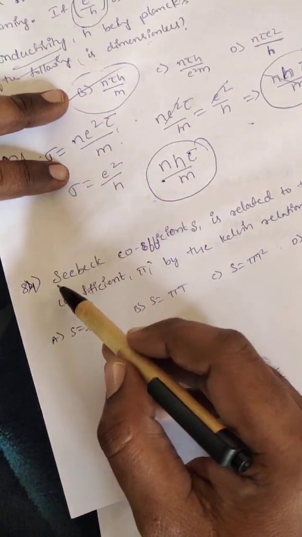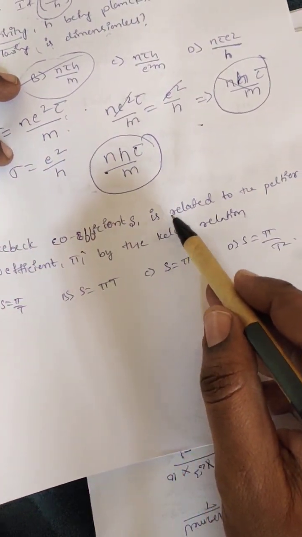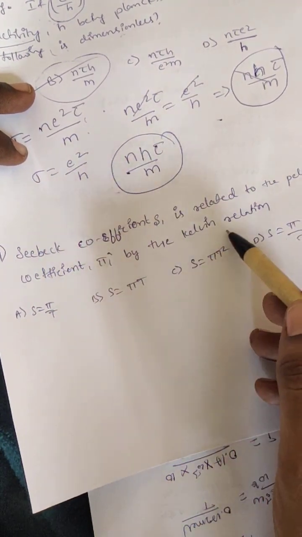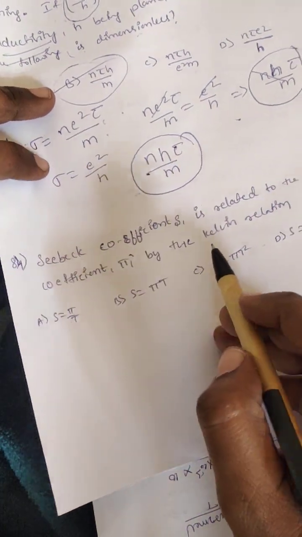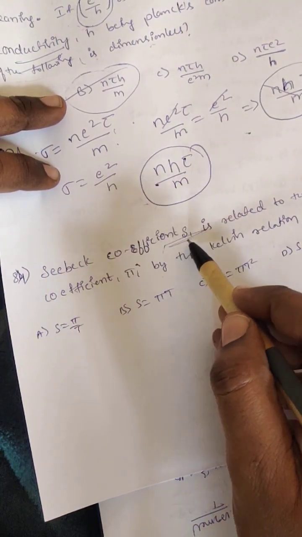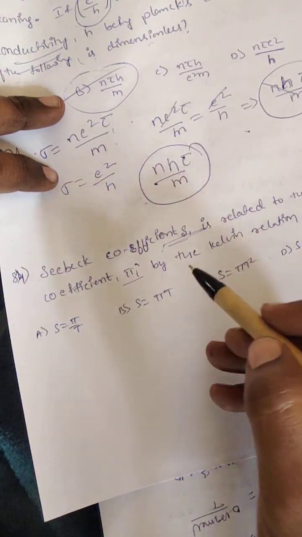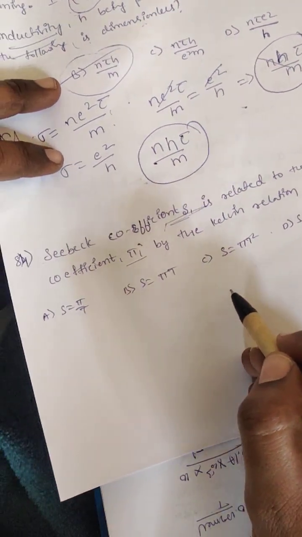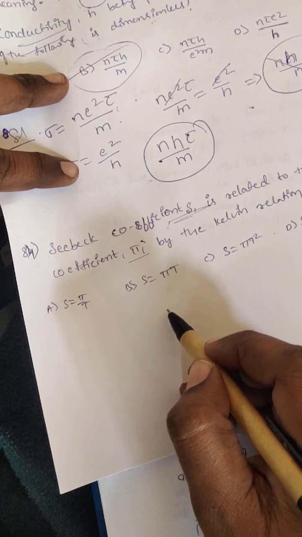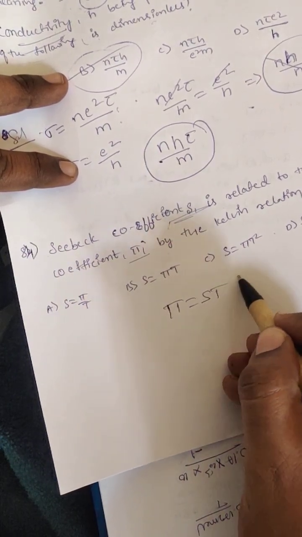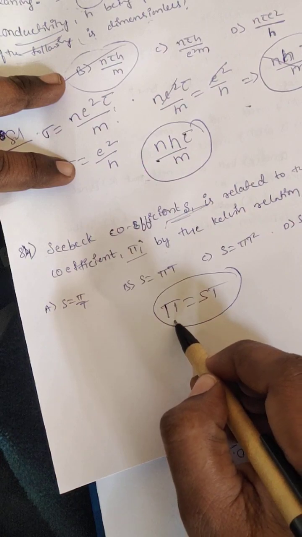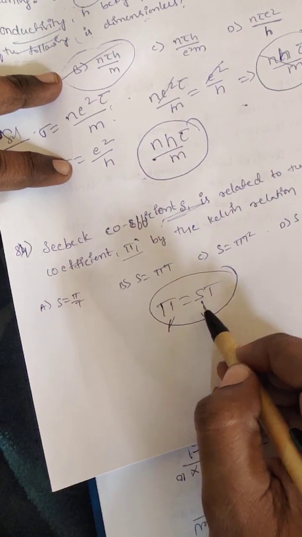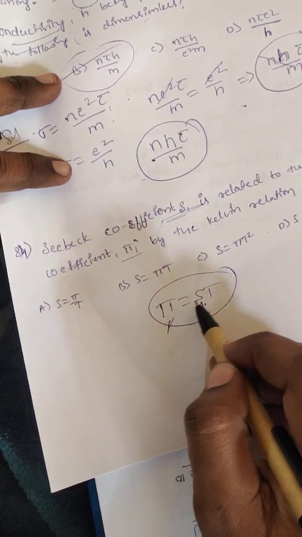Next, question number 84. Seebeck coefficient S is related to the Peltier coefficient pi by the Kelvin relation. We know that the Seebeck coefficient is S and the Peltier coefficient is pi. It is also a very easy question. You should remember this: pi is the Peltier coefficient and S is the Seebeck coefficient, and the relation is pi is equal to ST.